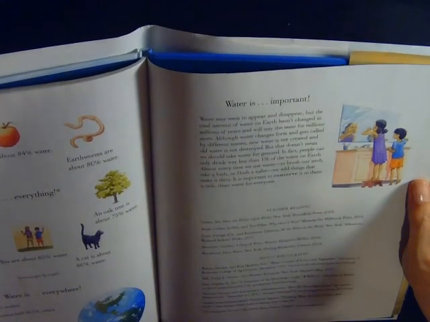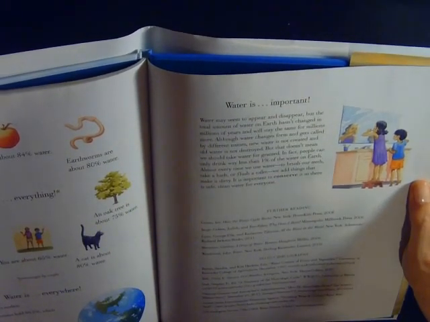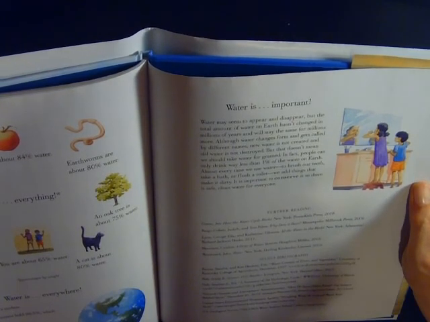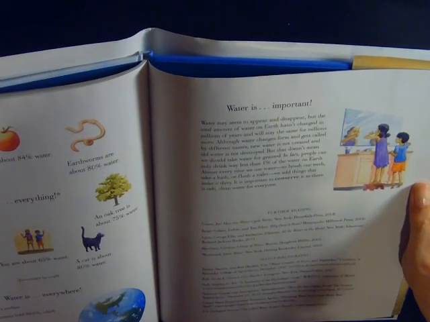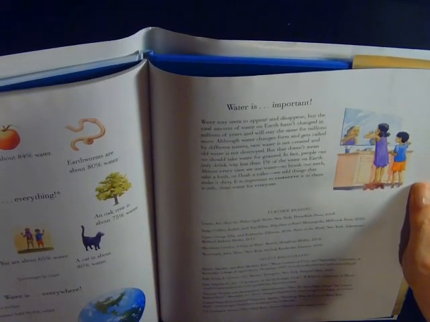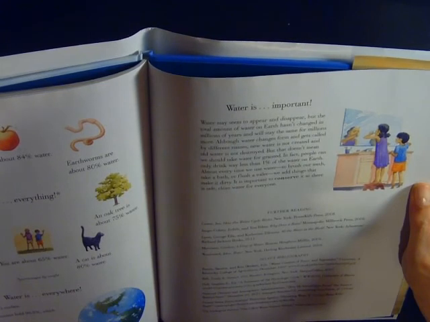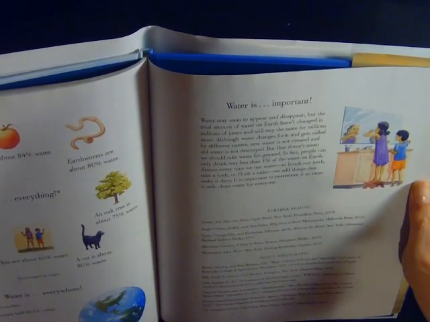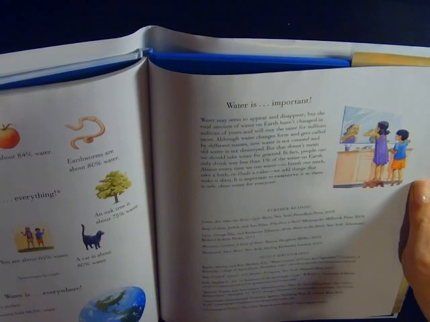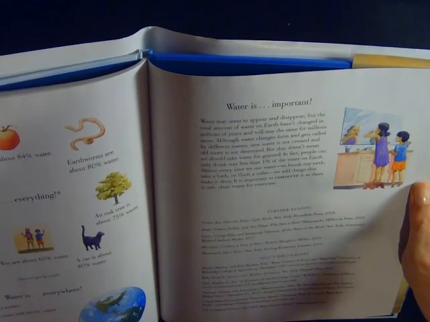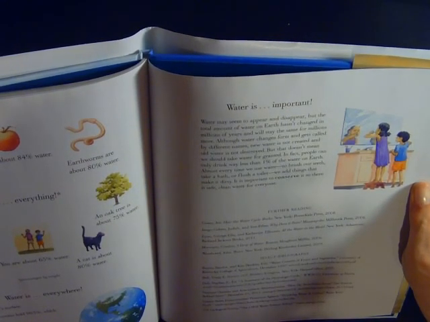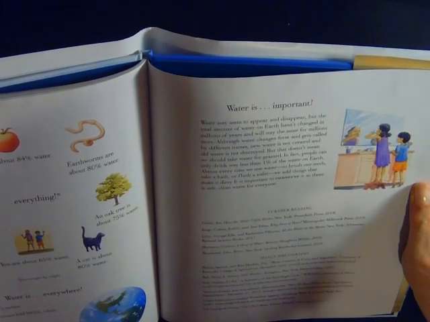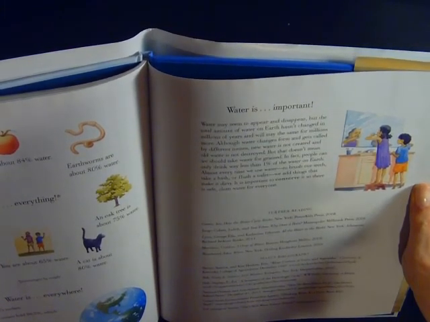Water is important. Water may seem to appear and disappear, but the total amount of water on Earth hasn't changed in millions of years and will stay the same for millions more. Although water changes form and gets called by different names, new water is not created and old water is not destroyed.